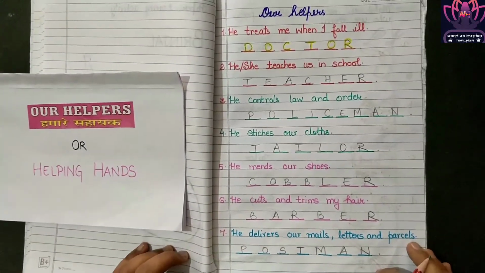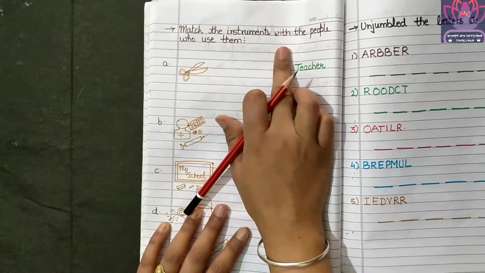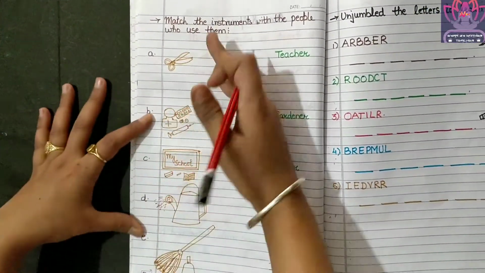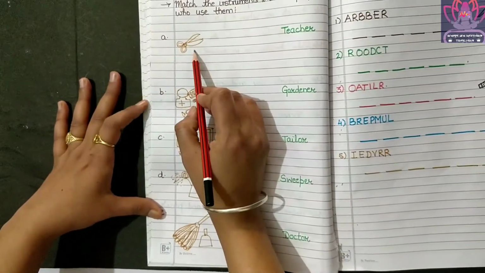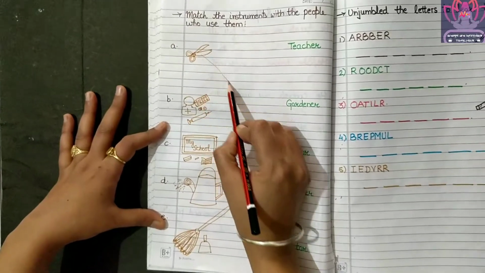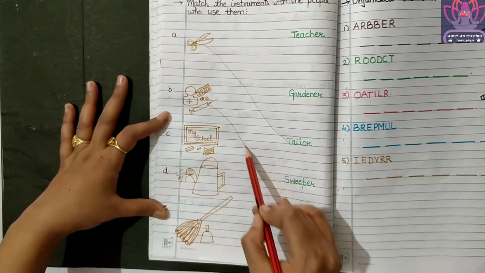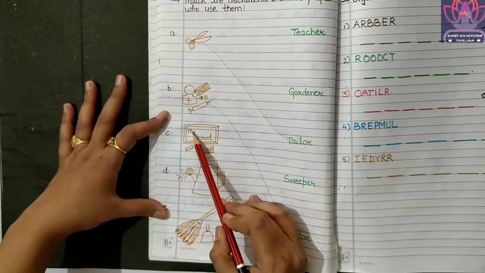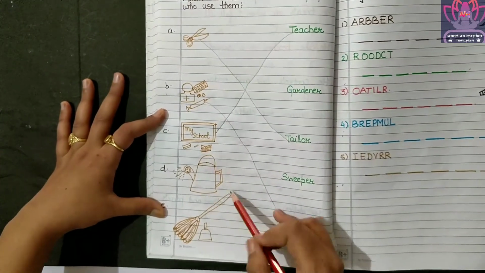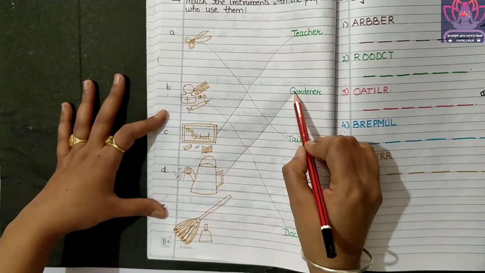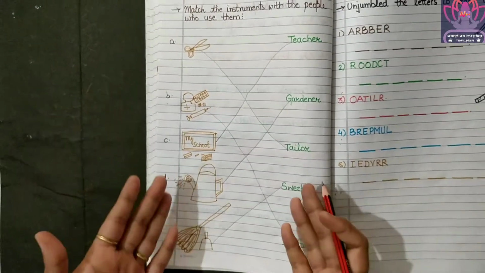Now next worksheet is match the instruments with the people who use them. Now on the left side I draw all the instruments and on the right side I write the name of helpers. We match them. Tailor uses scissor, medicine used by doctor, blackboard, chalk, duster, books used by teachers, and watering can used by gardener, broom and dustpan used by sweepers. You can also add some more and do it like this.